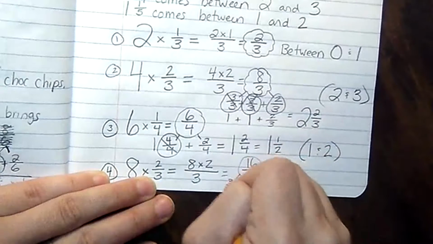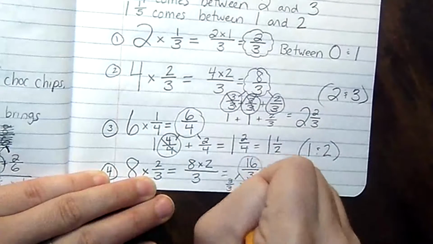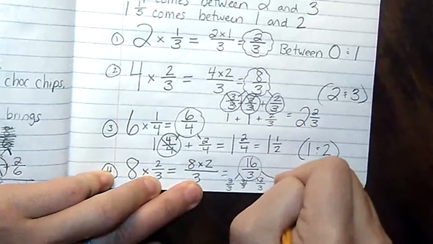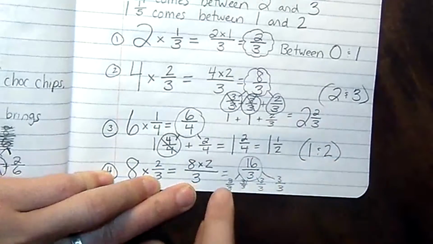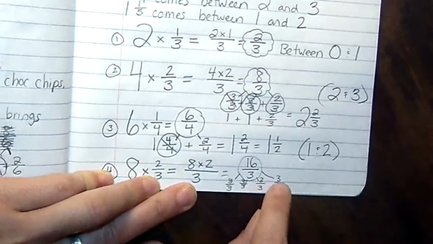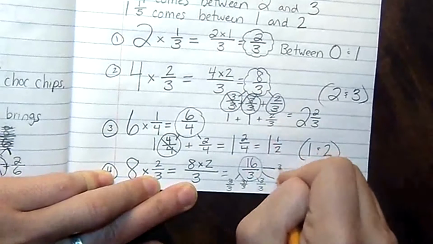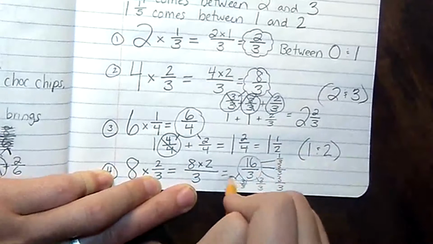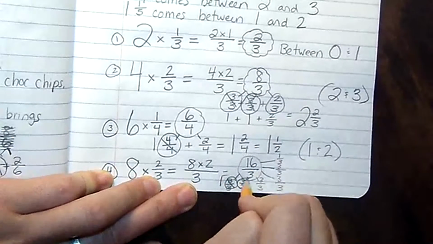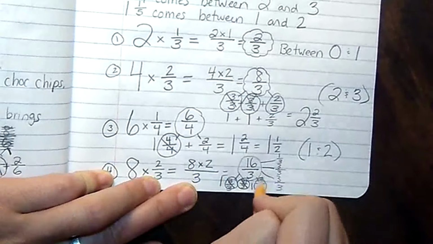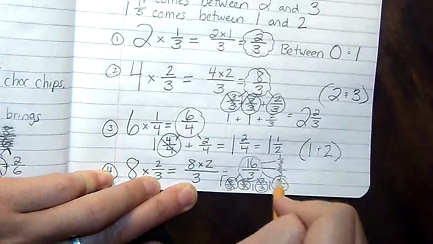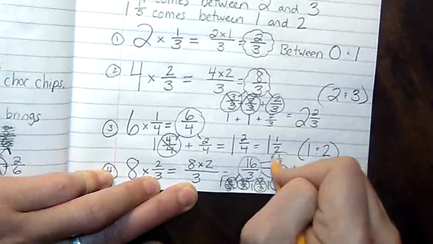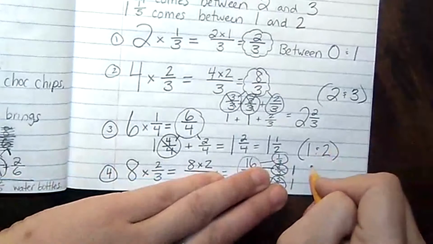I need to pull out 3/3 as many times as I can. Sorry, it's a little bit crushed down here, huh? Probably should have gone to the next page. 3, 6, 9, 12, 13, 14, 15, and 1/3. That's going to be equal to 1, 2, 3, 4, 5, and 1/3.